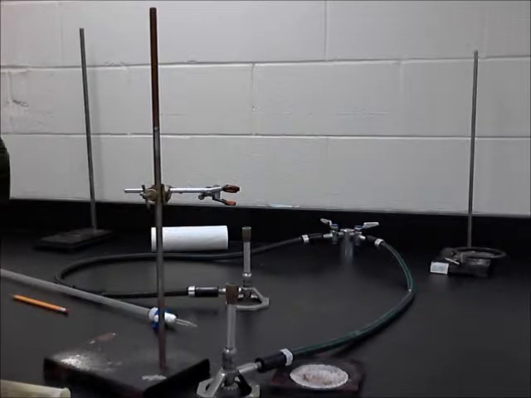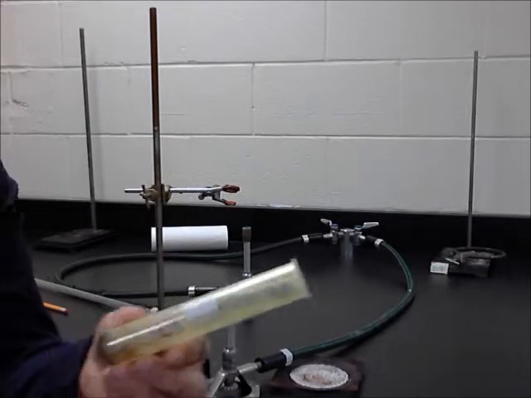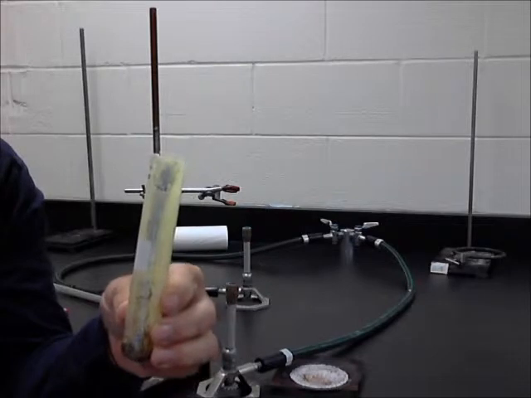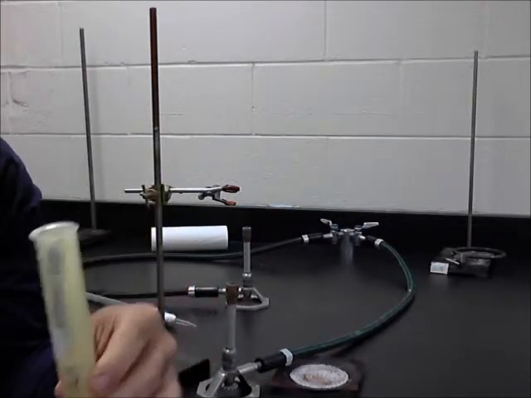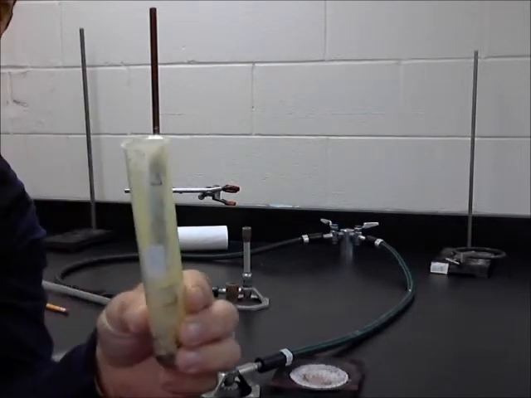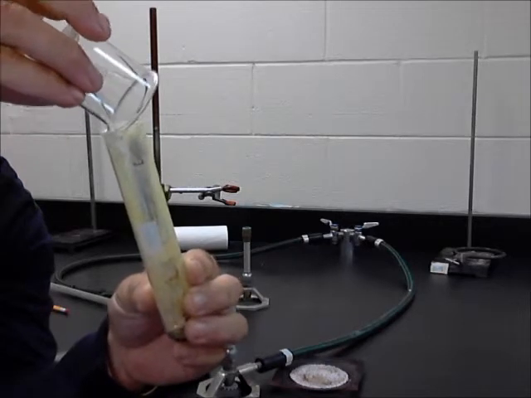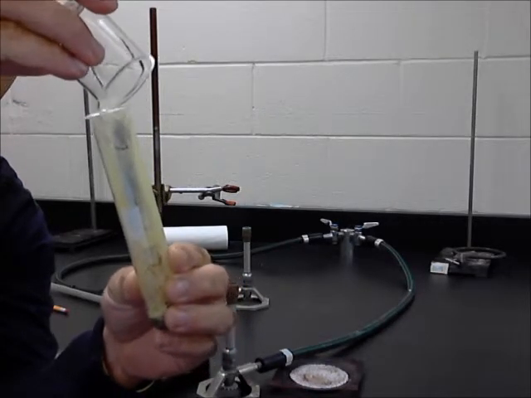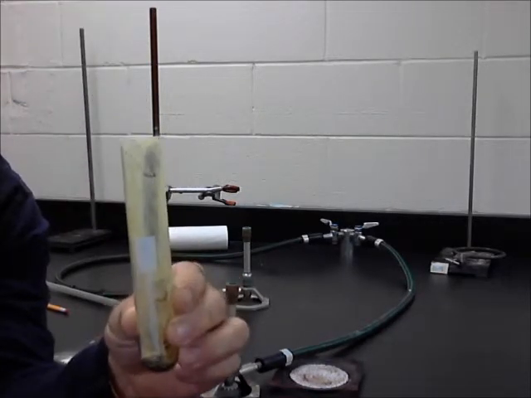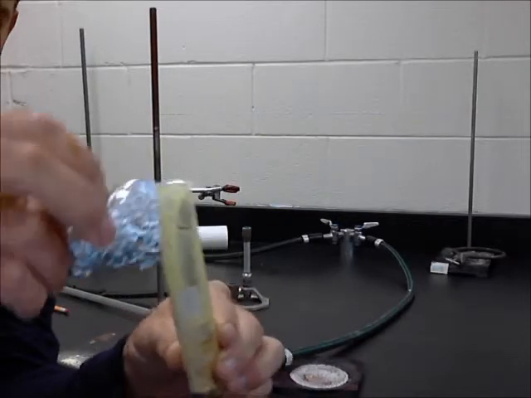Number 5 says cover the open end of the test tube with an aluminum foil square and secure the aluminum foil square with a rubber band. So we'll take our test tube here and pour this stuff in. Get it in there and just dump it in. Okay. Take your aluminum foil and cover it.